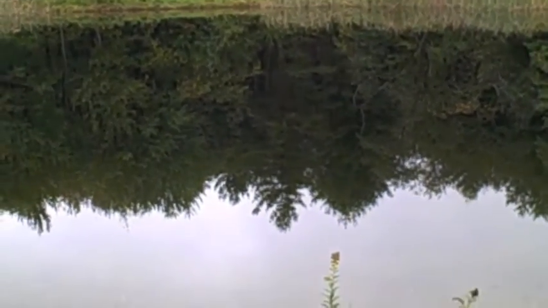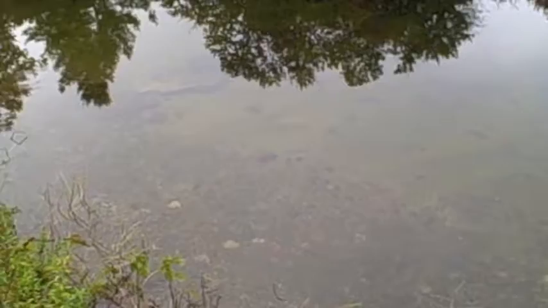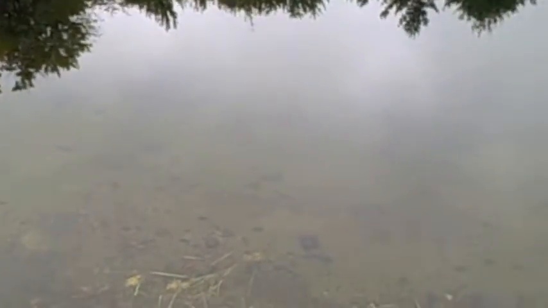You can't see much because of the glare, but you can see down into the bottom. And on a sunny day, you could pretty much see all the way to the bottom. The depth of this pond here is roughly 15 feet, but lakes and ponds can range from as shallow as 5 feet deep to over 1,000 feet deep.